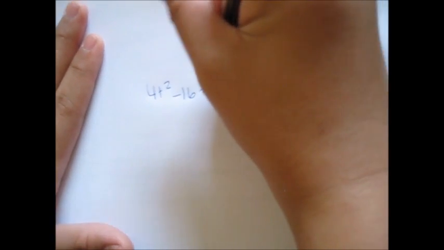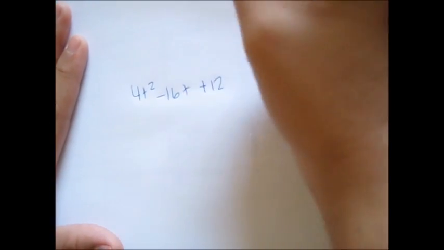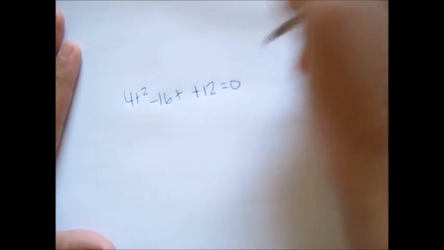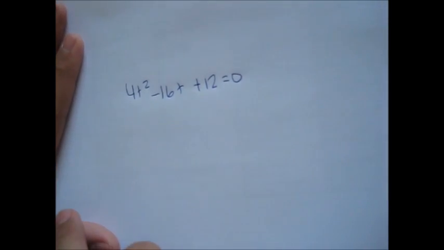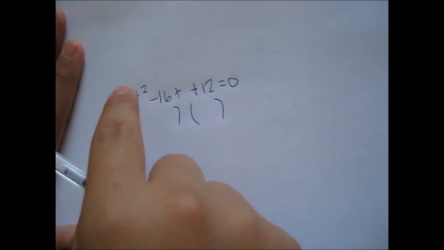Okay, so the next problem is going to be 4t squared minus 16t plus 12 equals 0. Then you want to add 2 pairs of parentheses below it. Also, then you want to divvy up the 4t squared into factors.